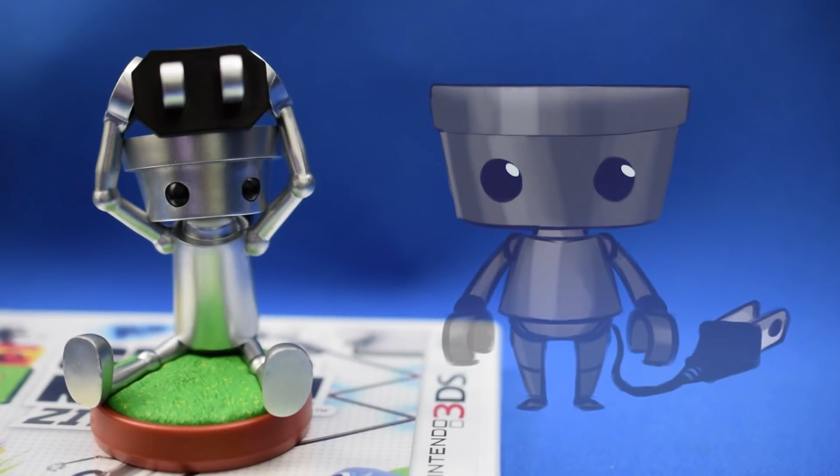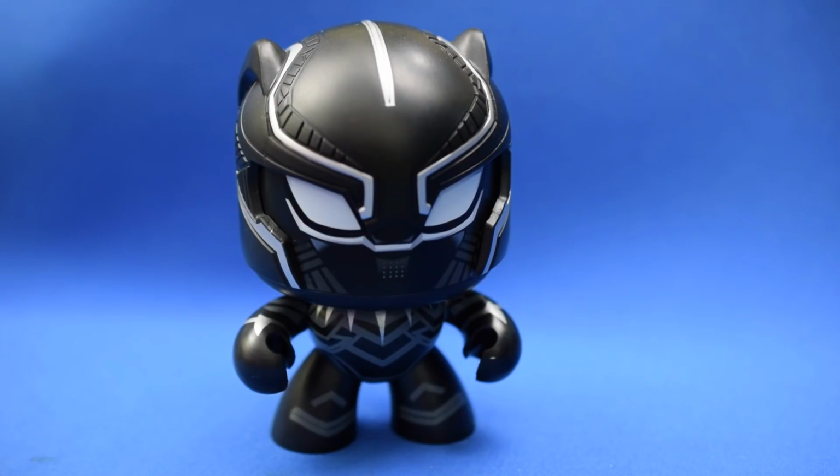So yeah, I went ahead and got this on clearance, but I also drew a Chibi Robo, one that actually has the proportions that we've been talking about. And I kind of like them. Are these Mighty Mug figures chibi?